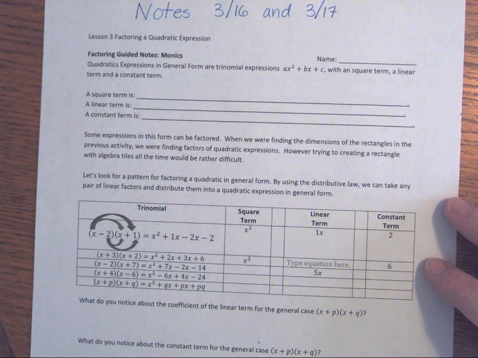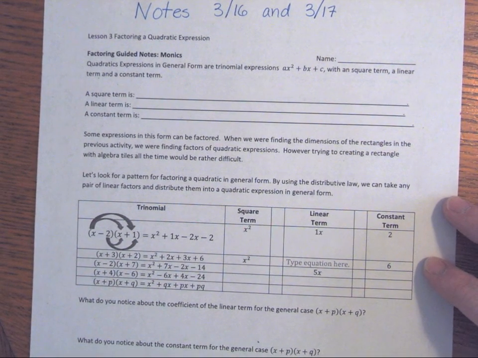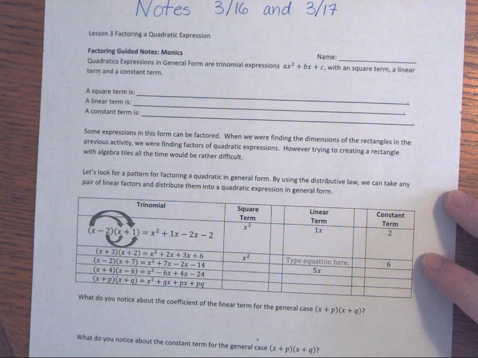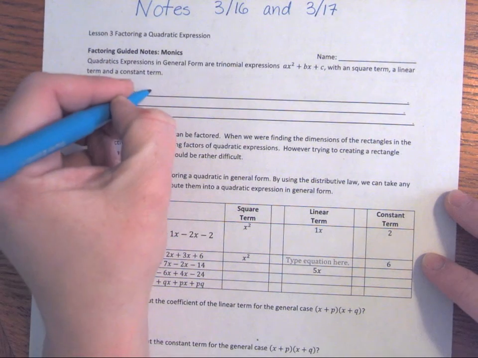All right, we're going to go through some notes on factoring. We're going to take a little break from graphing. So, when you are factoring, right now we're focusing on monics, and we'll talk a little bit about what that means. So first, when you have a quadratic function, the square term is the ax squared term.